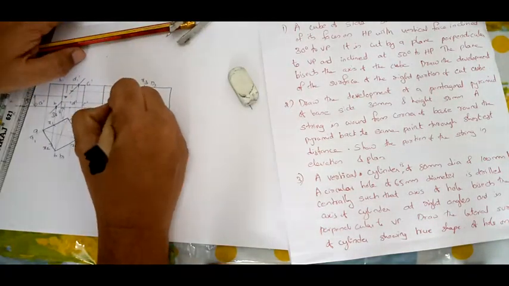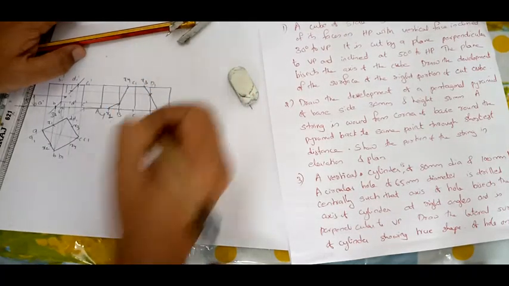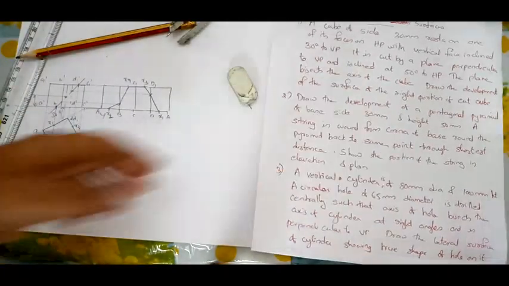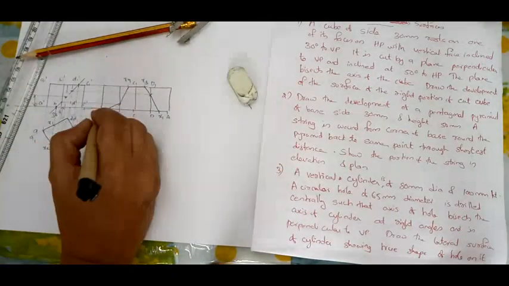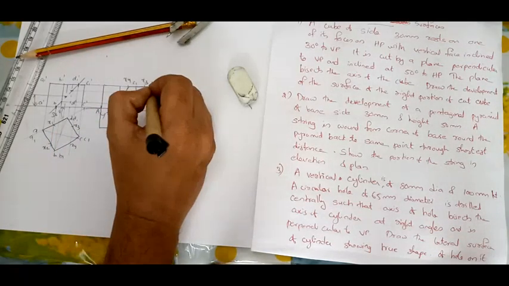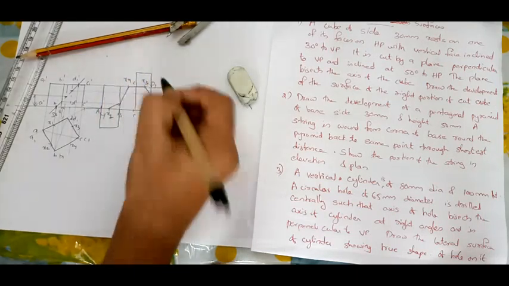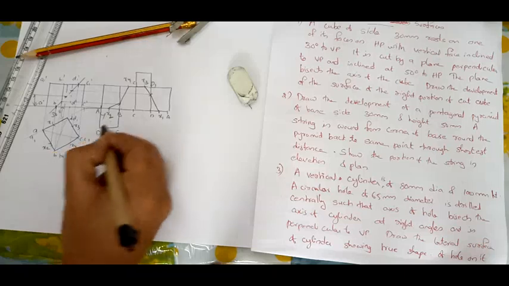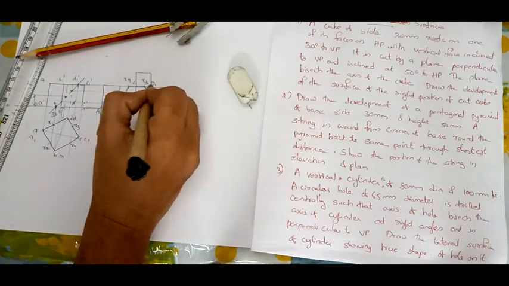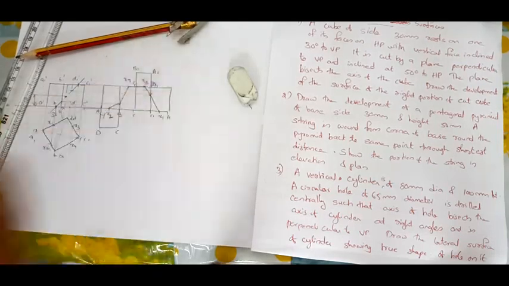So this will be your section 1 2 3 4 5. See, you have obtained the corresponding view. It's simple, right? You have obtained the section. Now you have to draw the bases. One base is below and one base is above. So this one is A, B, C, D, and this one is C1, D1, A1, B1.